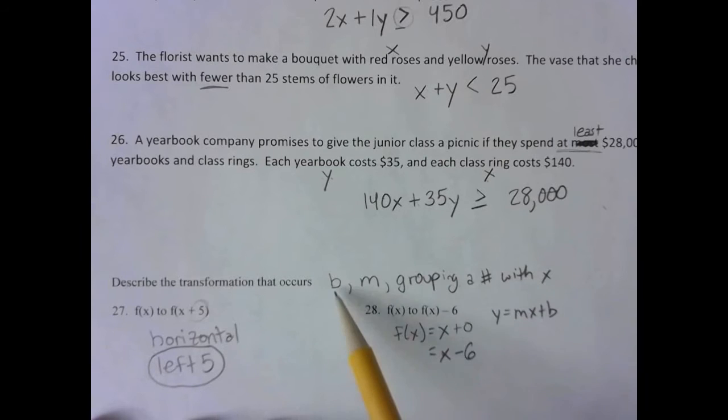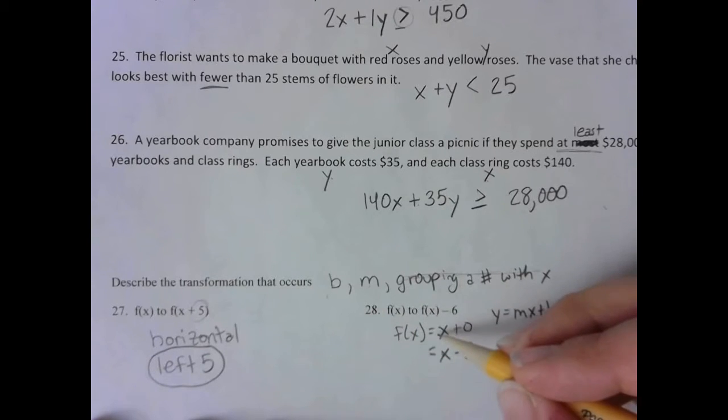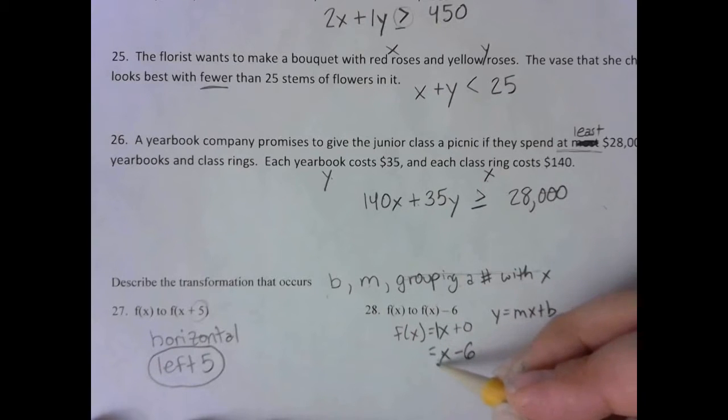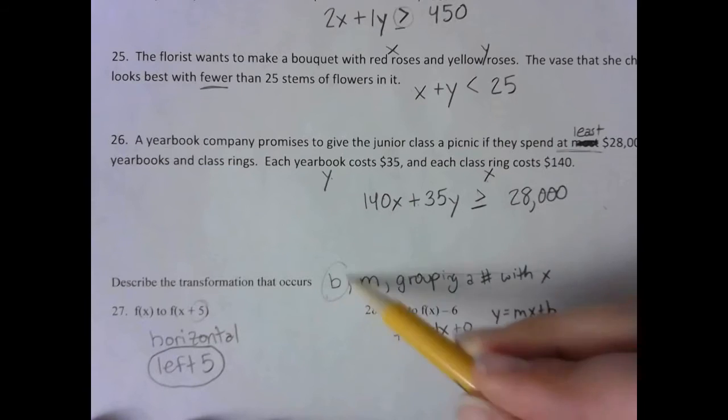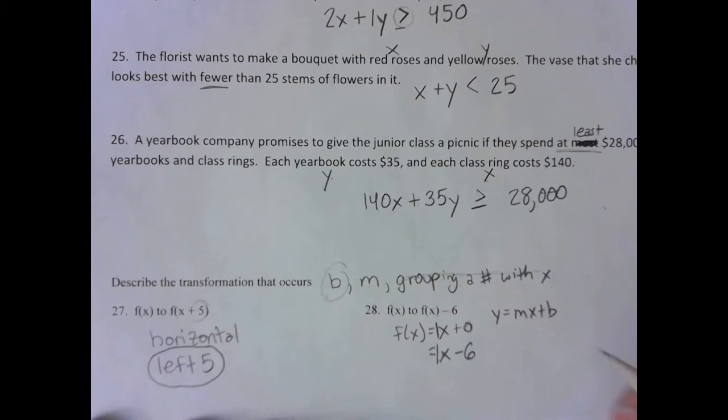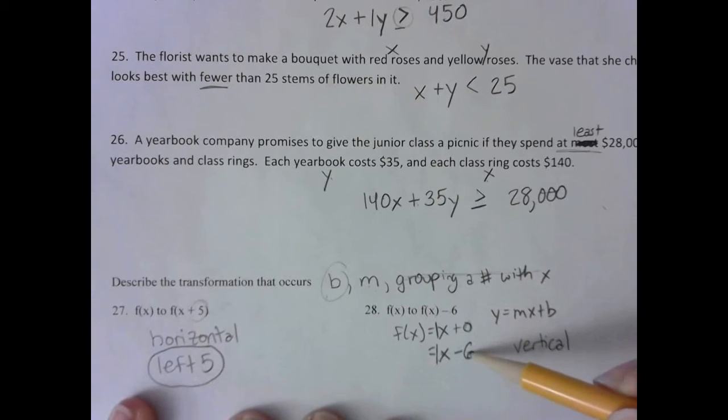So what do you think is changing? Do you think we're changing b? Are we changing m, our slope? Or are we grouping a number with x? Well, we're definitely not grouping a number with x, because this is not in the parentheses with x. Our slope originally was 1x. Here it's 1x. So it looks like b is changing. Look, our 0 is going to negative 6. So when we change b, that means we got a vertical translation, and it does exactly what we expect. Going from 0 to negative 6, we went negative 6. So that means we're going to go down 6.